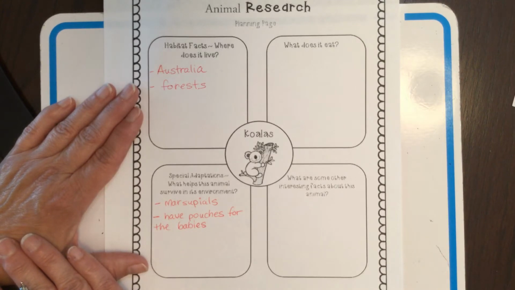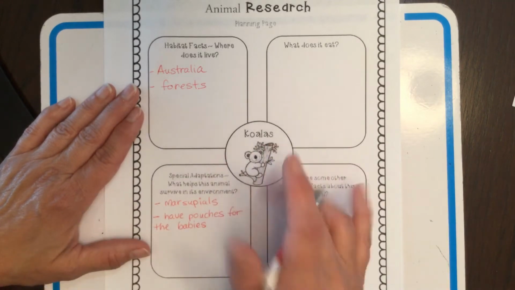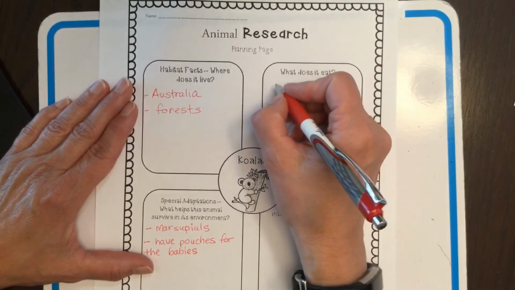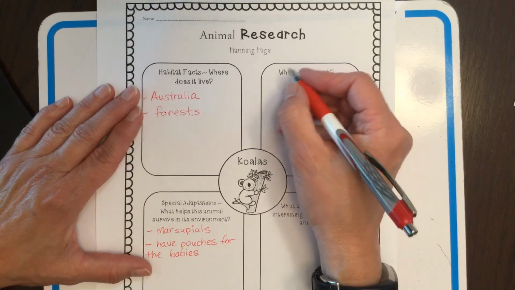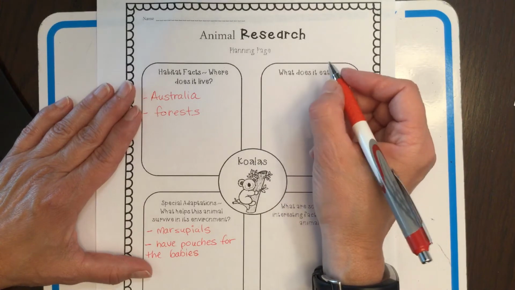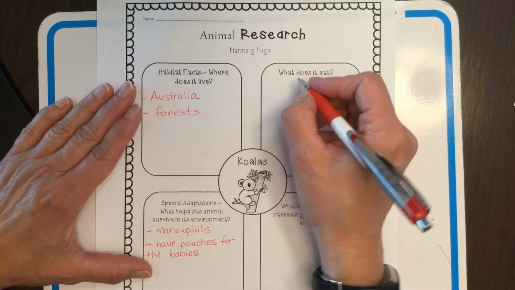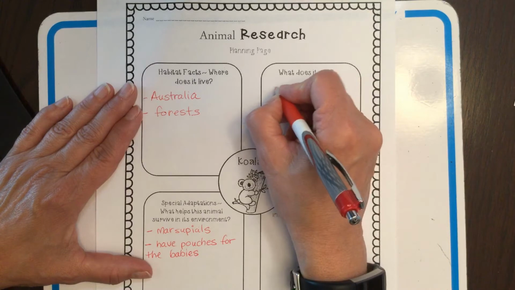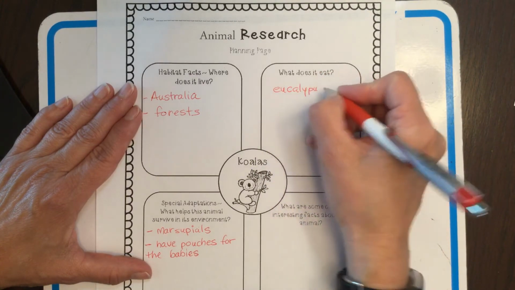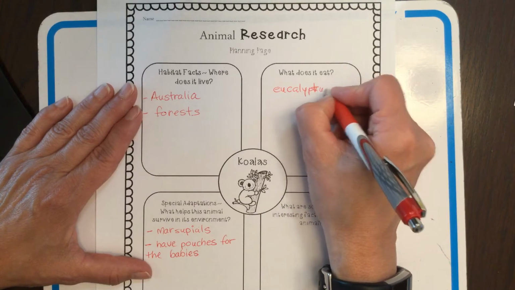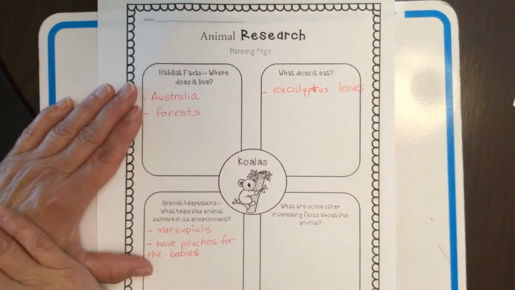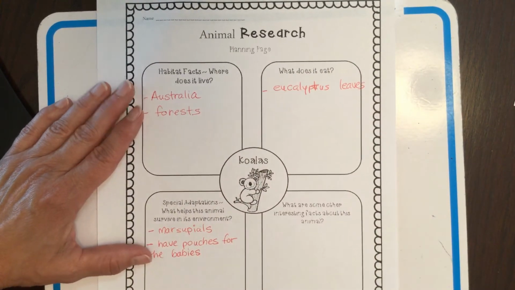Then another fact I had was that they eat mostly eucalyptus leaves. Well, that's not habitat. That falls into the what do they eat. So I'm going to put eucalyptus leaves. And I don't know how to spell eucalyptus, so I'm going to look at the book when I was reading it, or I'm going to stop on the page when my fun fact is there on the video, and I'm going to copy the word. P-T-U-S, leaves. And that's all they eat, my friends. So I don't have a very long list under what do they eat.